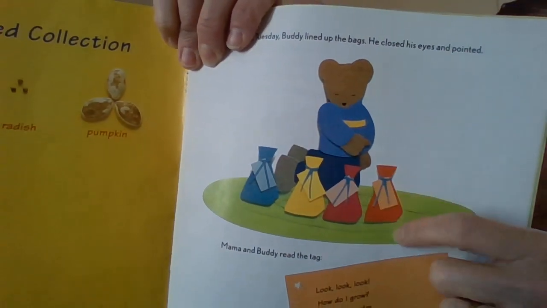On Tuesday, Buddy lined up his bags. He closed his eyes and he picked one. Do you see what color we're going to pick tomorrow? The orange bag. You have to wait and see what's inside the orange bag tomorrow.